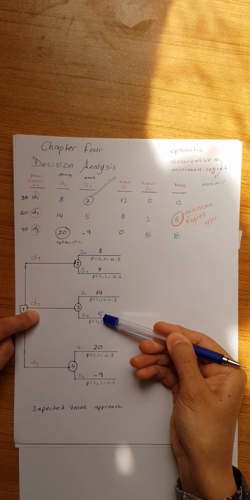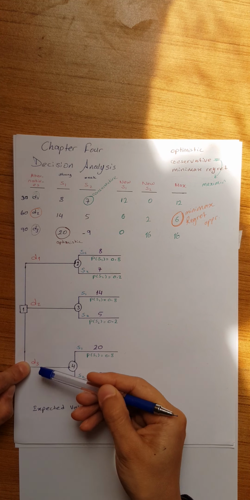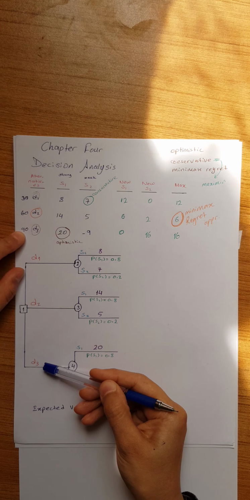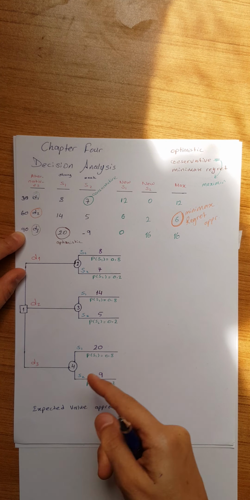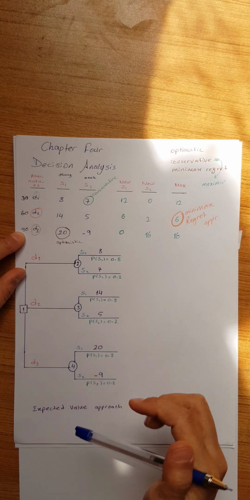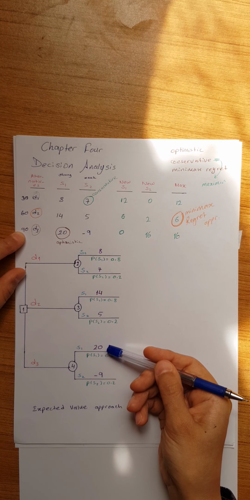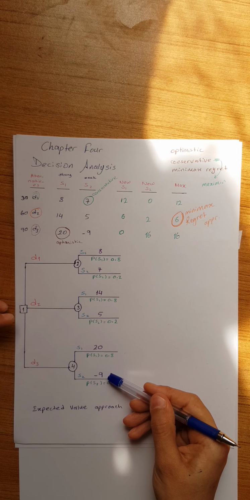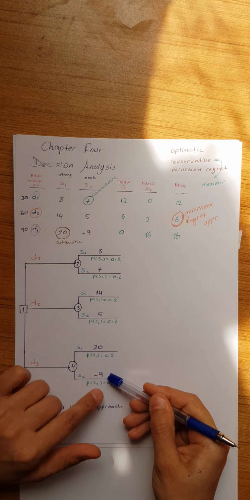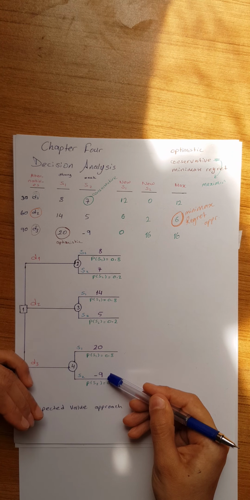For D3, if 90 complex condominiums are built and there is strong demand, they will have a profit of 20 million, and with weak demand minus 9 million. What does minus mean? That means they will have no profit, a loss.